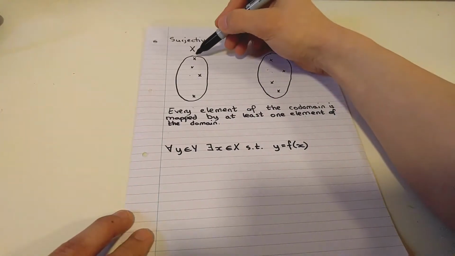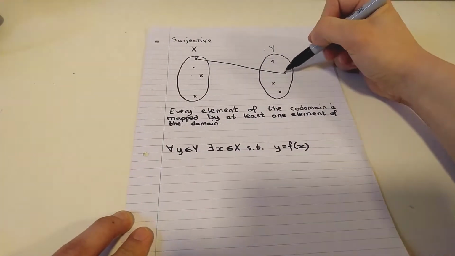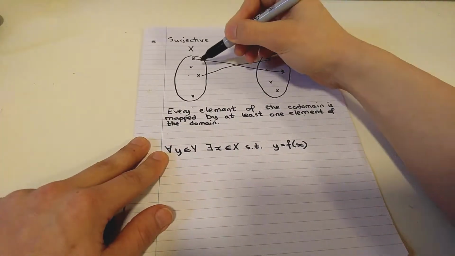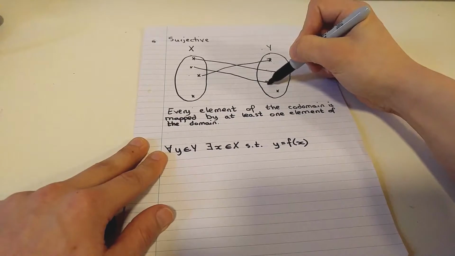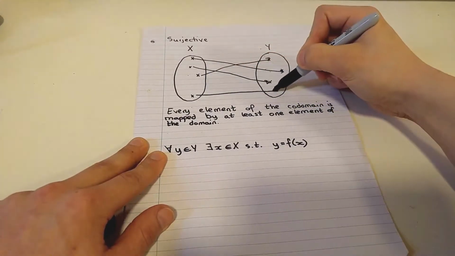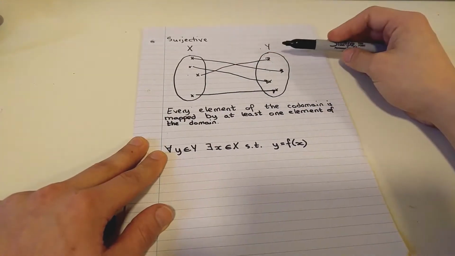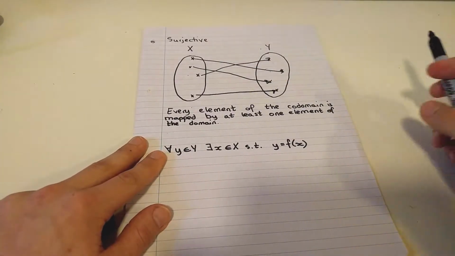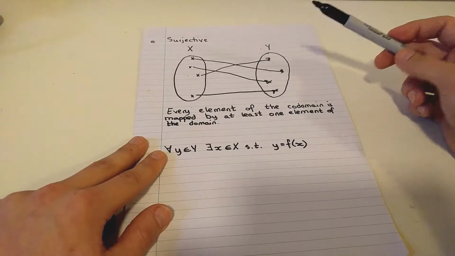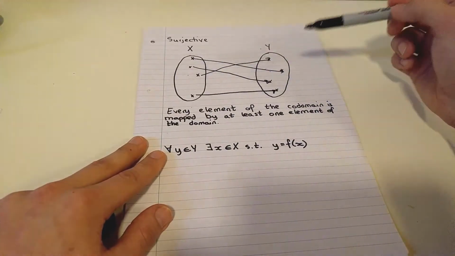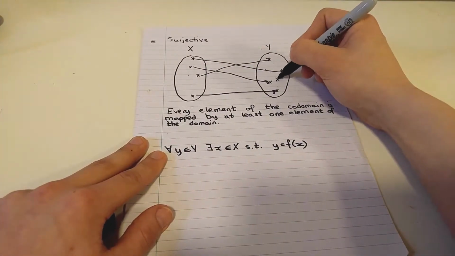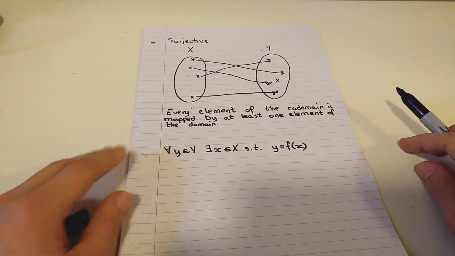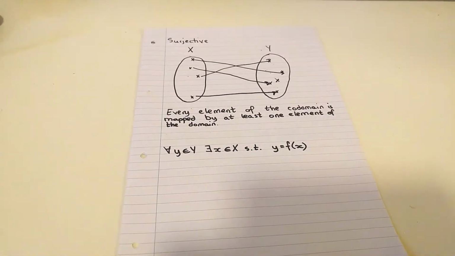So let's say we had this point mapped onto this one, mapped onto this one, mapped onto this one, and this one mapped onto this one. No elements in the set Y have no match within the domain X. So if we had another point here and it had no match from any of the x's, then that's no longer a surjective function.